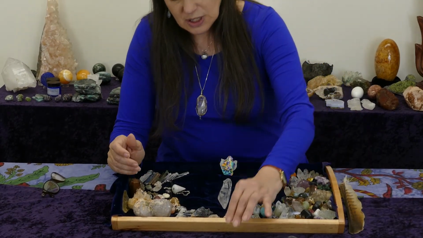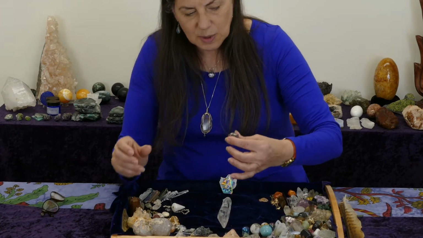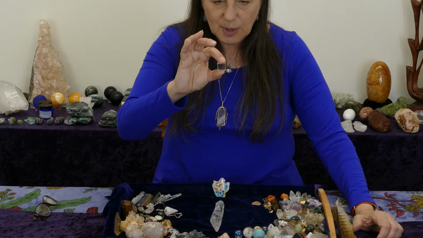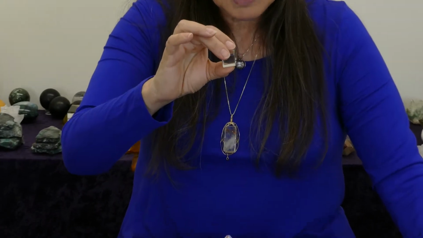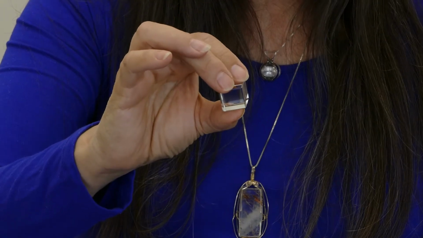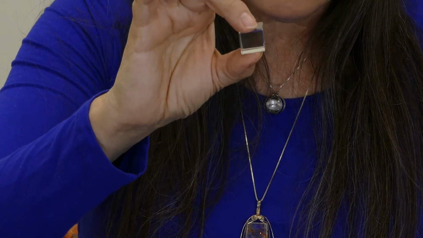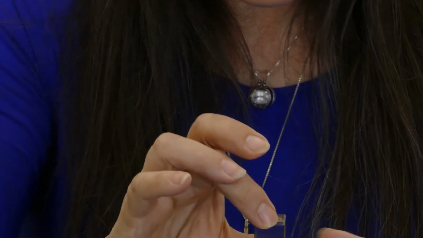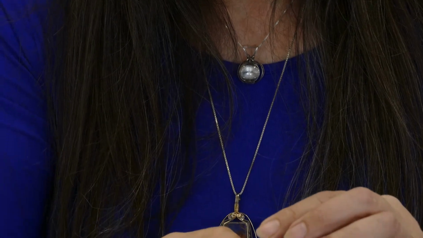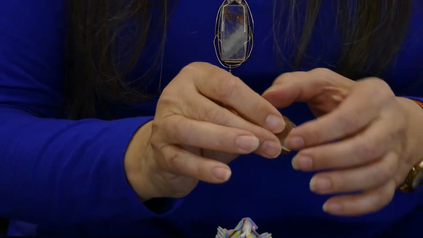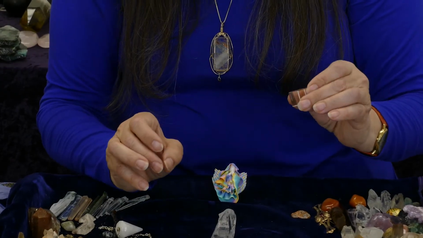For a very, very long time I've had this quartz cube, and this is one of the other sacred geometry formations. Apparently there's 7 altogether, and the cube is the classic shape to denote the male. I've never ever used this quartz cube in healing as a healing tool.